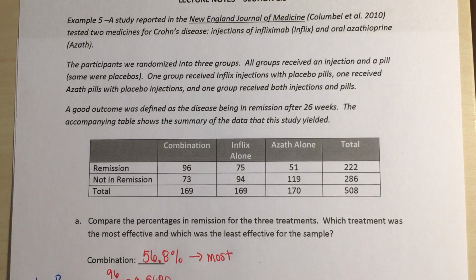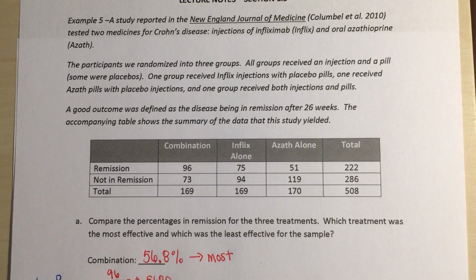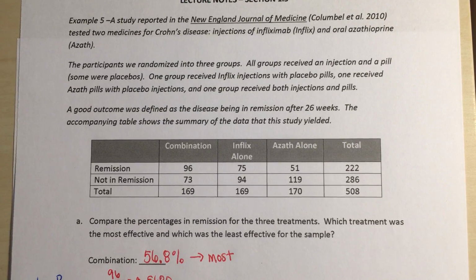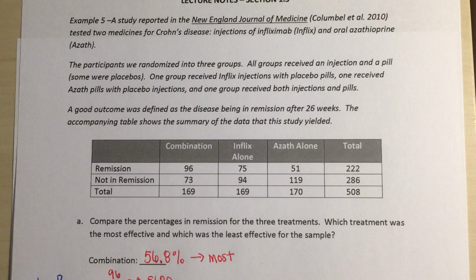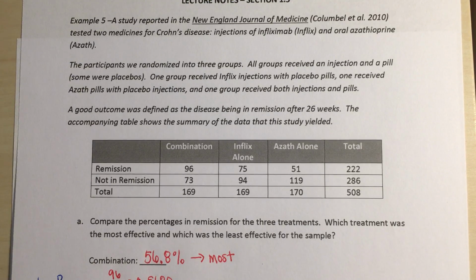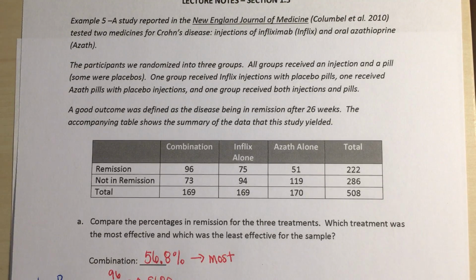It is placebo. We're using a placebo that's controlled, which means that it is at least a blind experiment. The participants don't know if they're getting a placebo. Since they're all getting two things, they're each getting an injection and a pill, they don't know which ones, so it is blind.